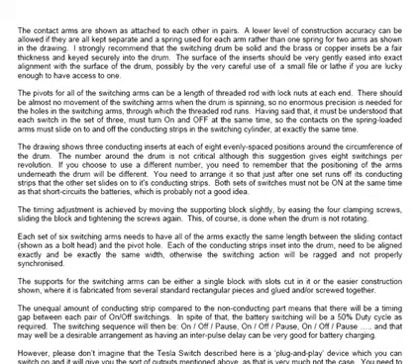Each set of 6 switching arms needs to have all of the arms exactly the same length between the sliding contact, shown as a bolt head, and the pivot hole. Each of the conducting strips inserted into the drum needs to be aligned exactly and be exactly the same width. Otherwise the switching action will be ragged and not properly synchronized.